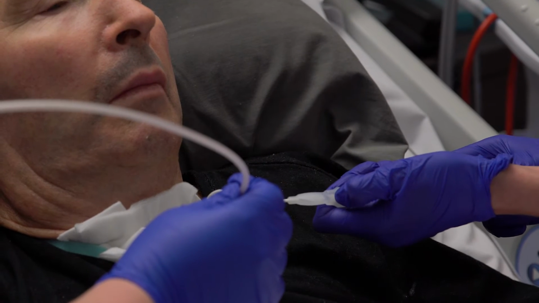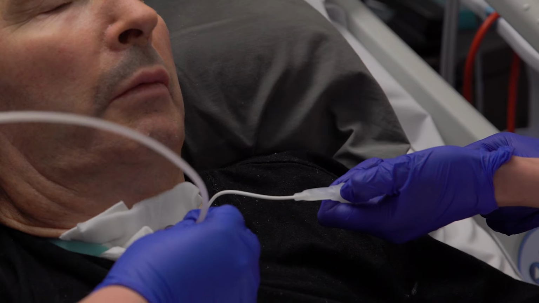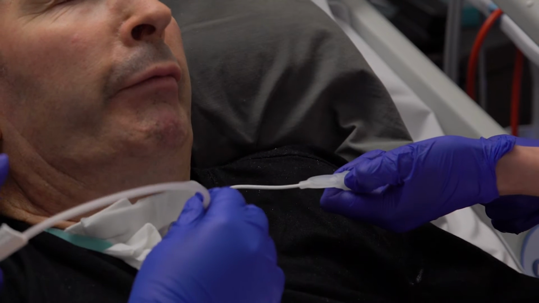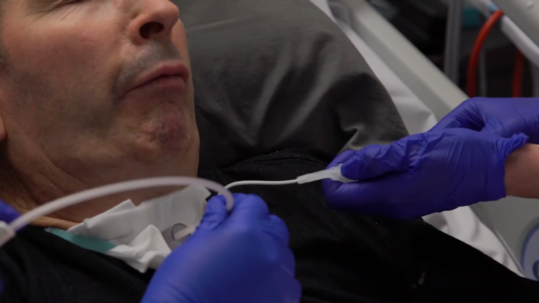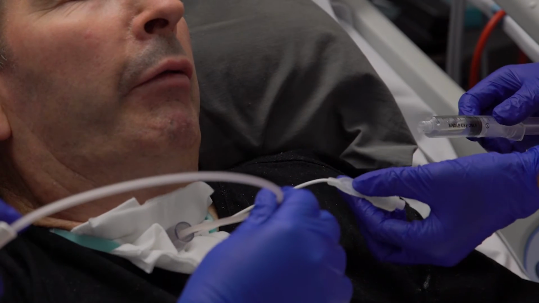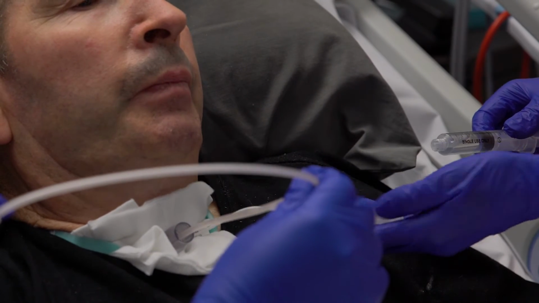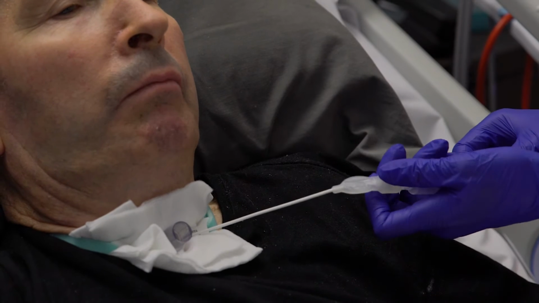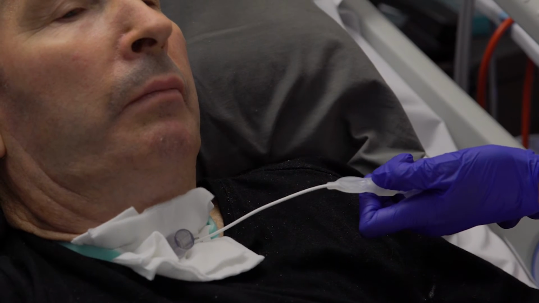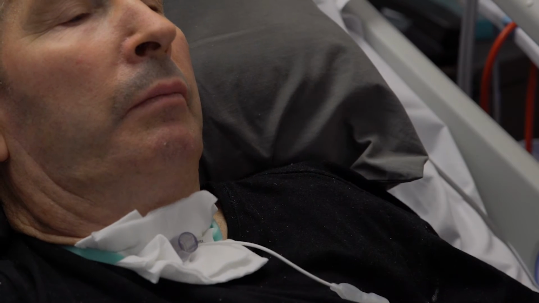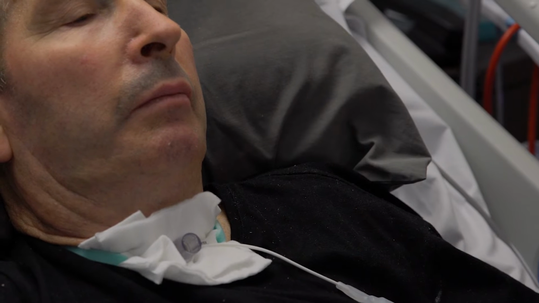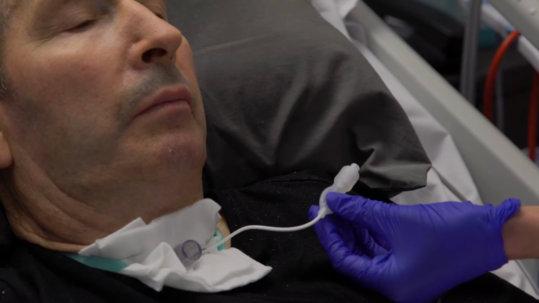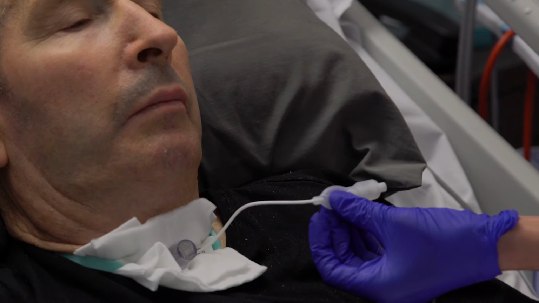Completely deflate the cuff and suction simultaneously via the tracheostomy. The cuff must be fully deflated when using a PMV. Check the pilot balloon to ensure the cuff is completely deflated.